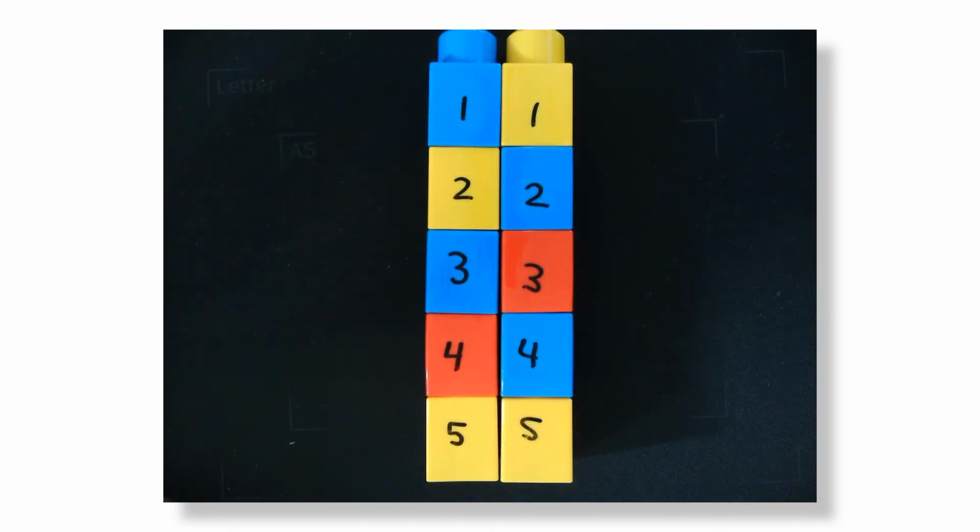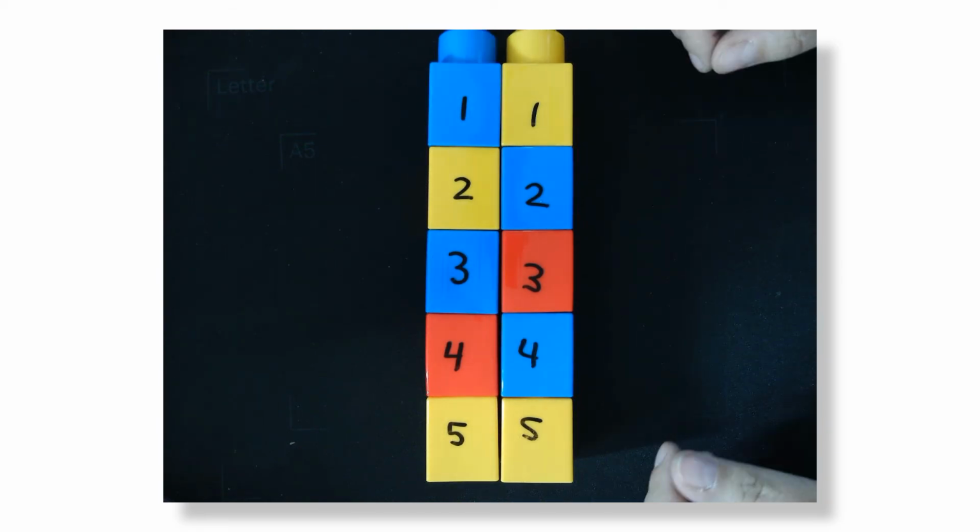Math with blocks. Now, what's fantastic about blocks is they're manipulatives, right? A lot of times students are working on counting 1 through 5, 1 through 10. They're using 10 frames, right? So with blocks, you can create 10 frames, right?